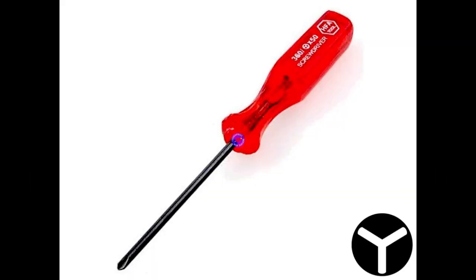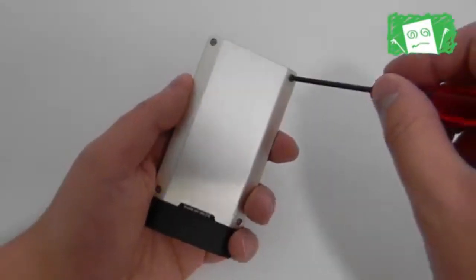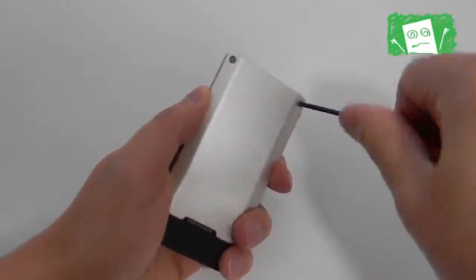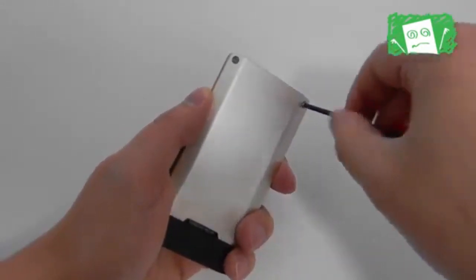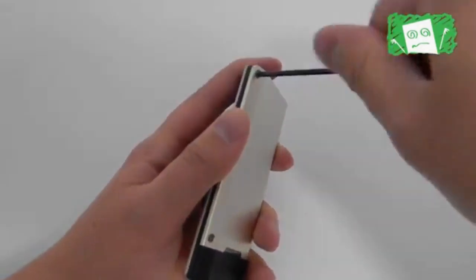Tri-wing screwdriver. It resembles a pinwheel, and its screw head has a triangular socket with three straight wing extensions following each edge in a clockwise direction. These were originally created for aerospace engineering, but are now commonly found in home electronics.